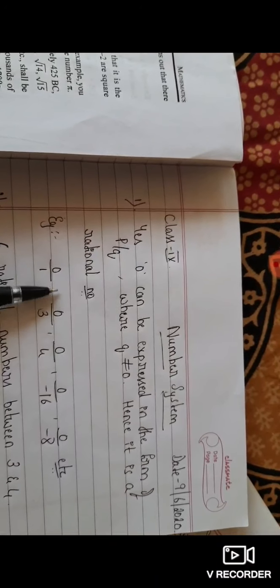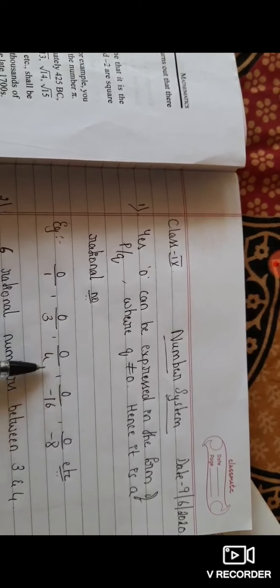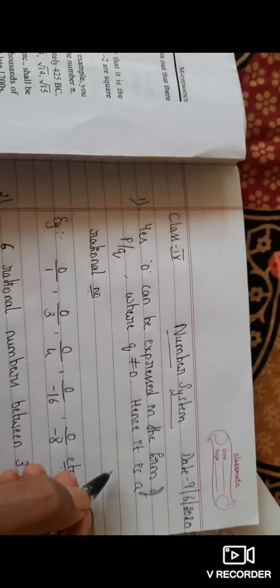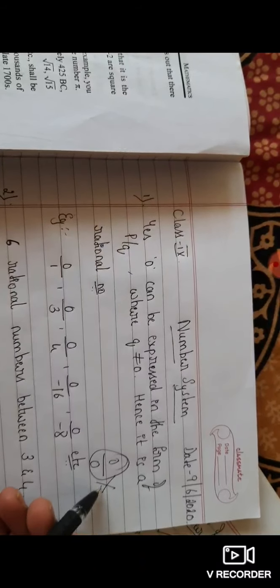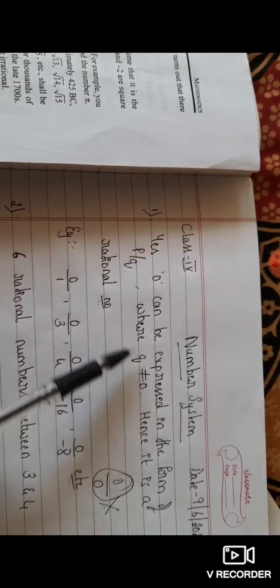Here we are proving that 0 is a rational number. Hence in all the examples you can see in the numerator we have 0. In the denominator, you can write any number with positive or negative signs, but it should not be 0. Why? What if it becomes 0? I explained that to you in the last class. 0 by 0, which is undefined. Hence, the denominator q should not be equal to 0 according to the definition of the rational number.